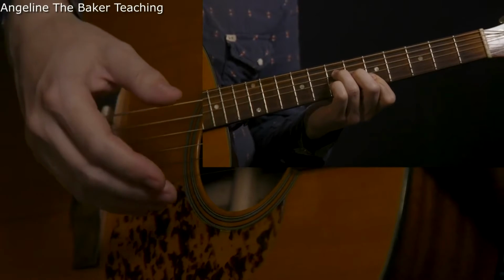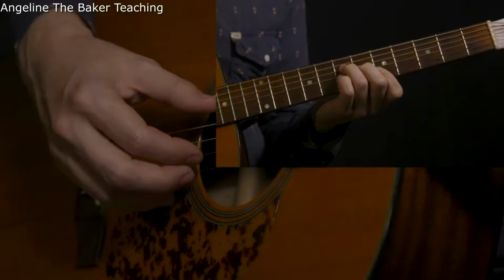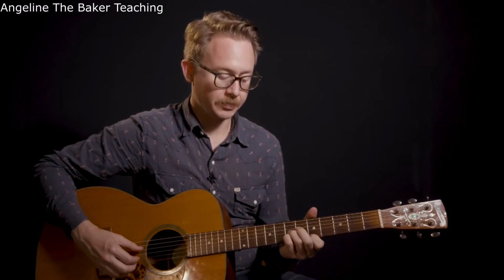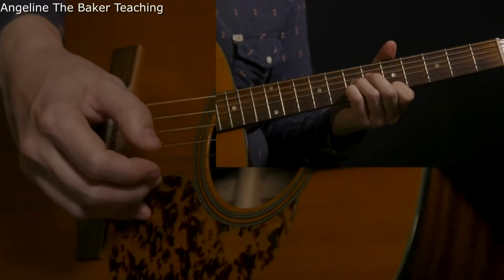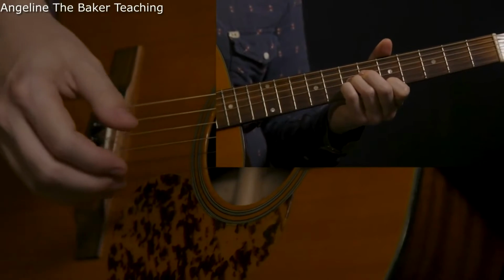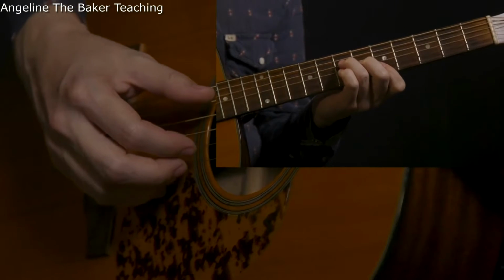So again, the only left hand move there is the pinky dropping down or lifting up. Going on from there, I'm going to do a little bit more of that. Go into that D chord that I could make here at the 5th and 7th frets. No extra fretwork required. Back to the A chord now, where I'm going to do more pinky work to make the melody happen.